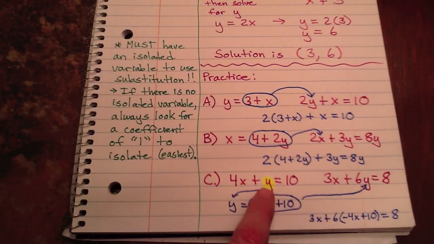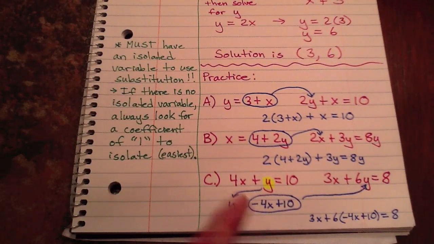You're not always going to have a coefficient of 1. Sometimes you might just have to choose any other one that you want to. It won't matter. But you want to try to use a coefficient of 1 because it's less likely to give you a fraction to plug in. And I know all of you love evaluating with fractions.